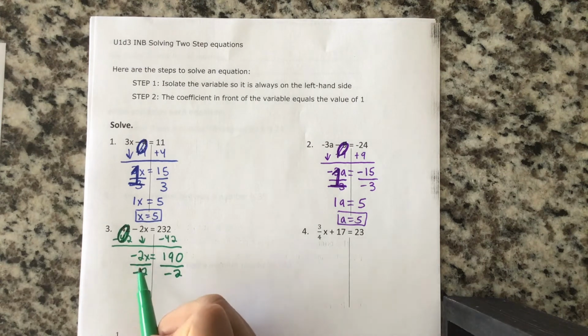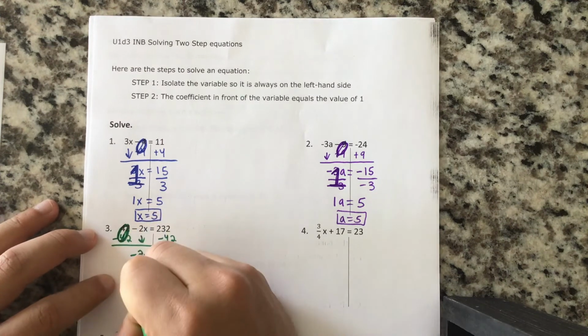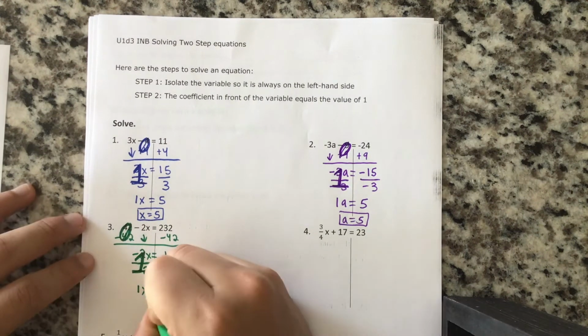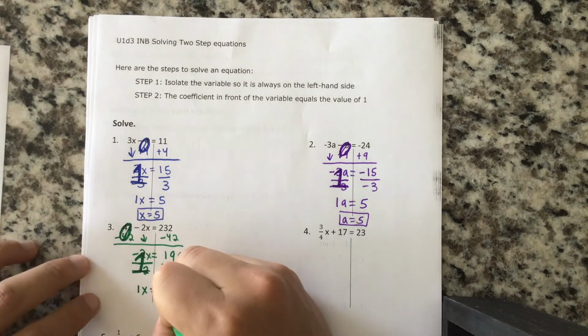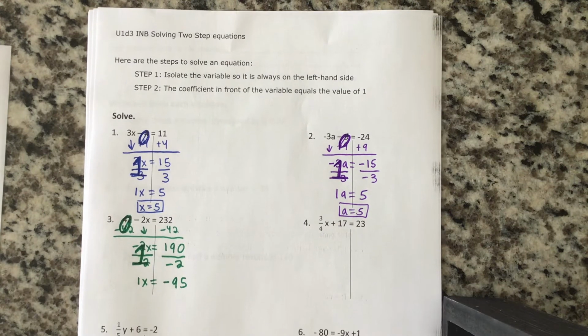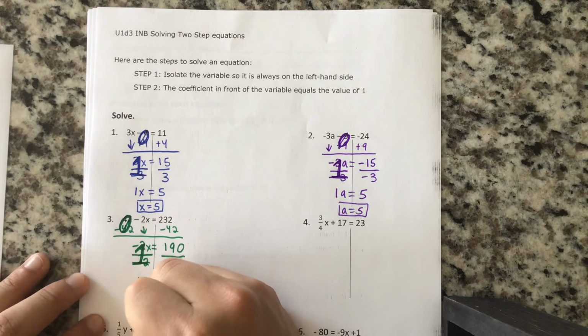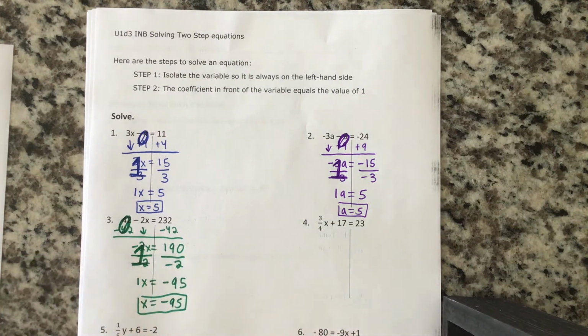So negative 2 divided by negative 2, we know that is a value of 1. So that gives me 1x. On the right side, 190 divided by negative 2 gives me negative 95. Big number. And again, we don't have to say 1x. We can just say x equals negative 95. And we're done, okay? Easy, easy, easy. 2 steps.